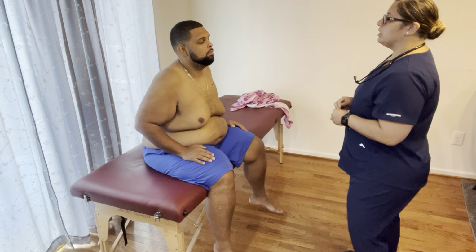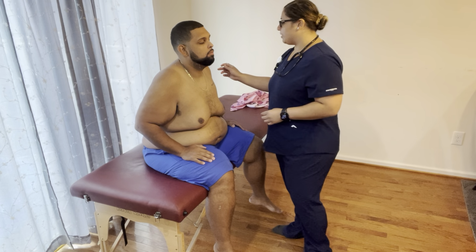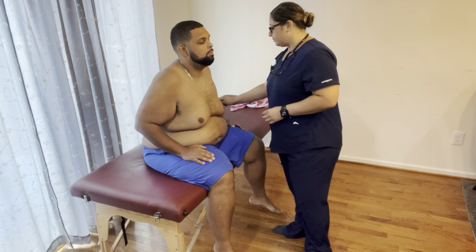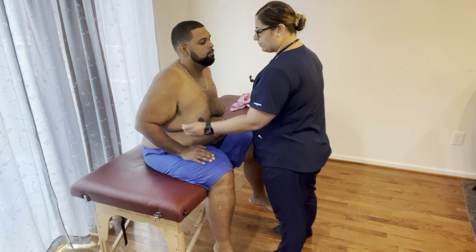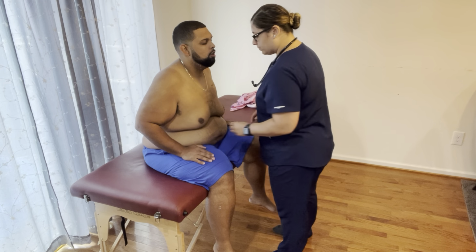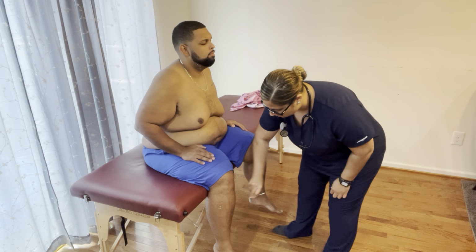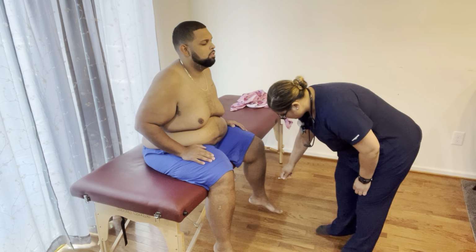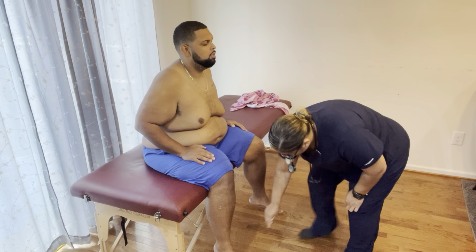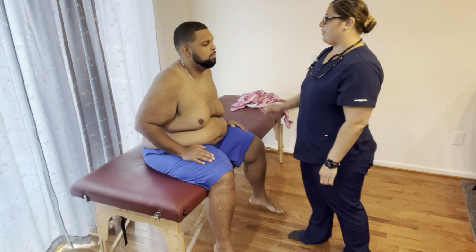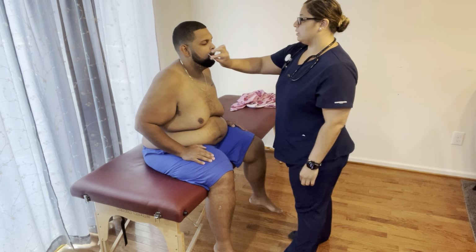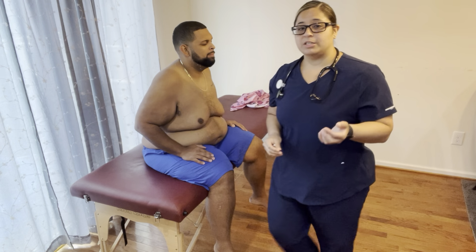Now we're going to do painful and sharp, superficial pain, dull, and keep his eyes closed for the exteroception test. So tell me if this is sharp or dull. Sharp. Dull. Dull. Dull. Sharp. Dull. Sharp. Dull. Dull. Dull. Sharp. Perfect. Dull. Sharp. Great, so that's within normal limits.